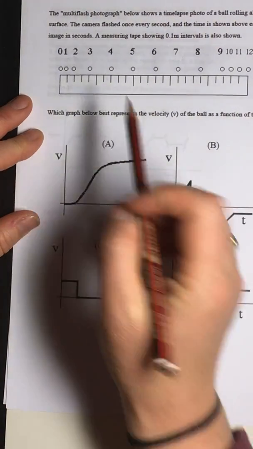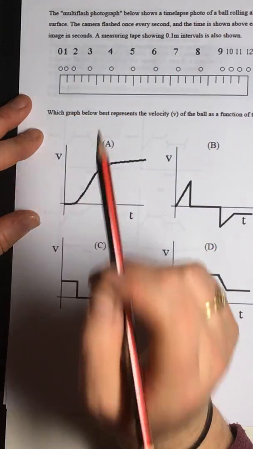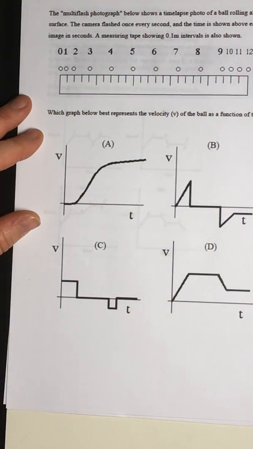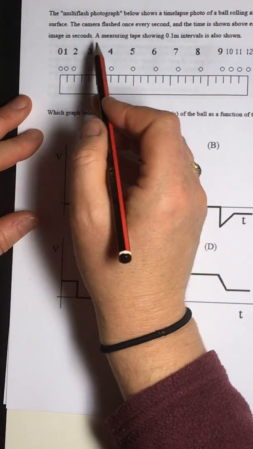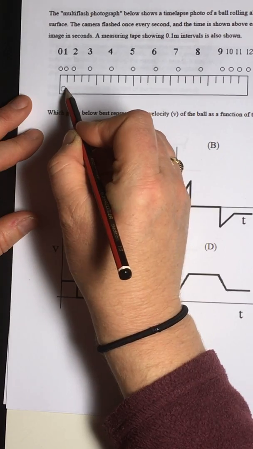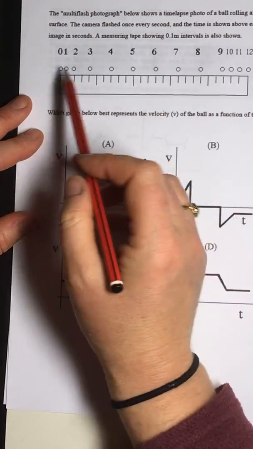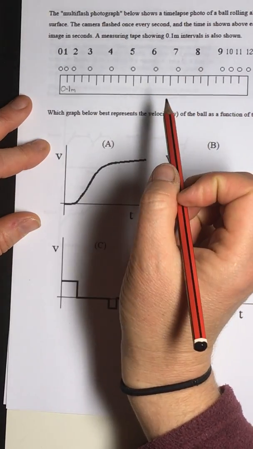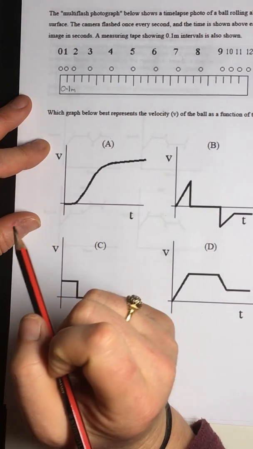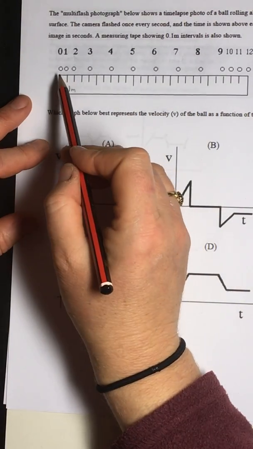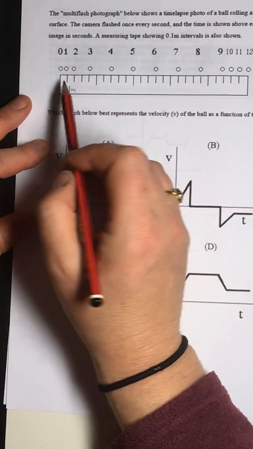Now here, this question, multi-flash photograph, is very similar to a ticker timer in that you've got information being recorded at a constant rate, let's say. And here it says once every second, and the measuring tape shows 0.1 metre intervals here. So let's have a look. What the thing is with a ticker timer or with this multi-flash photograph is that when you've got data being recorded at a constant rate, then the distance between points indicates the speed.